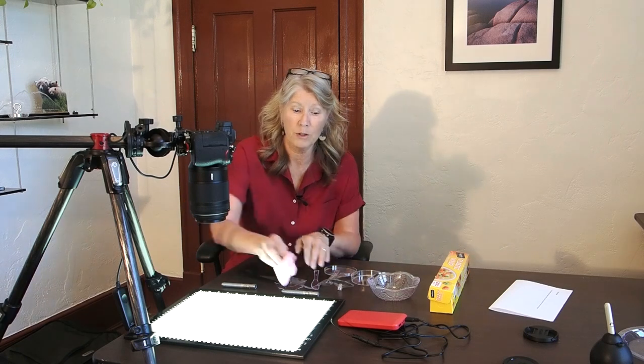First step with the light table is I want to make sure it's clean. So I'm going to dust it off. Because I am also using a macro lens, although you could use a long lens for this project, any dirt and dust really shows up quickly in a macro environment. So I would like to avoid using Photoshop or Lightroom as much as possible to clean some of that up.